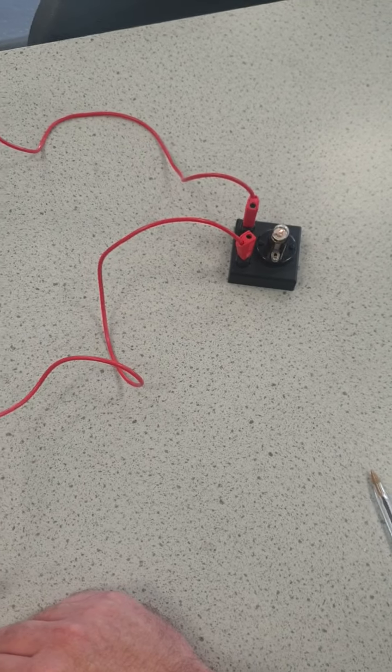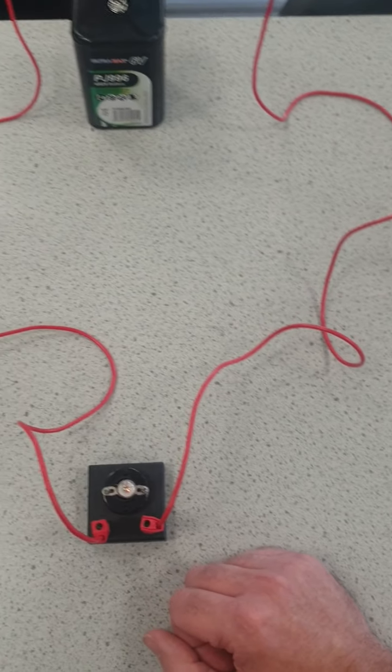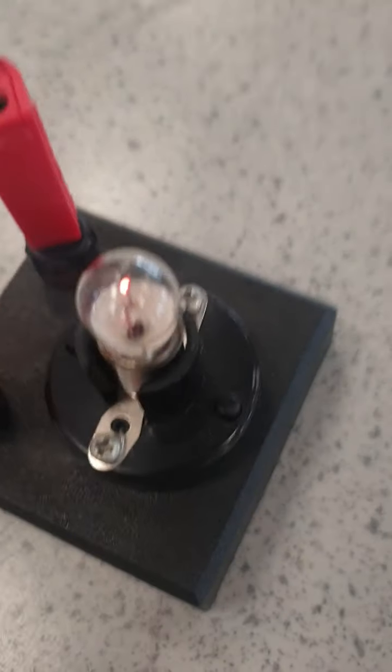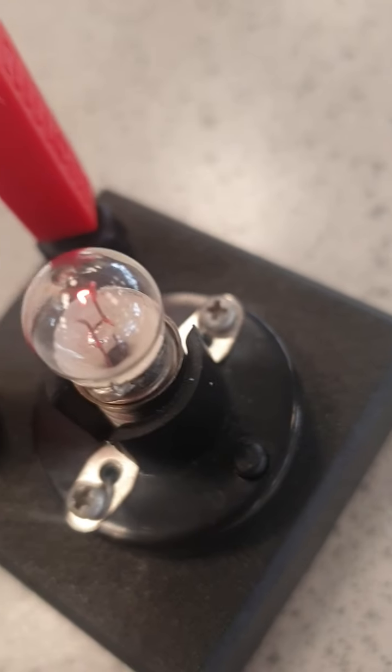But the disadvantages are that if one component breaks, you've got to work out which component caused the problem. And also, look at the brightness of the bulbs. It might look on your screen like they're not even on, but if I zoom in very closely, you can see that they are actually on.